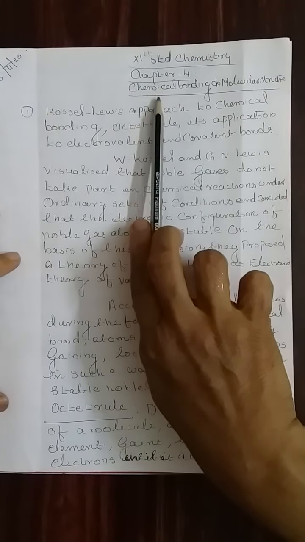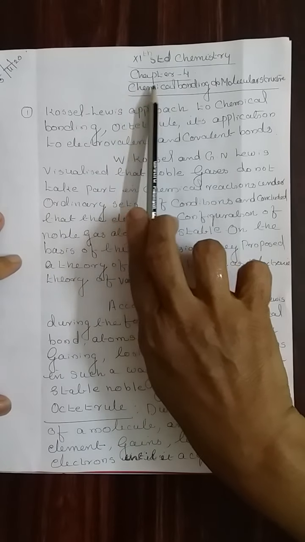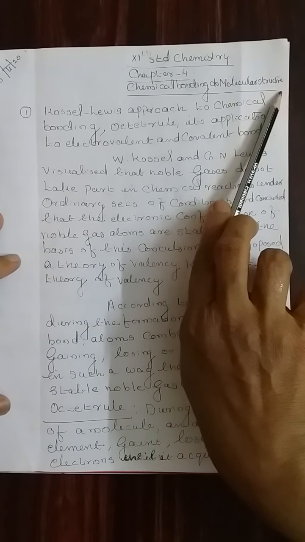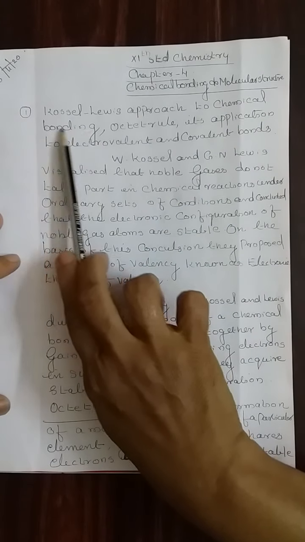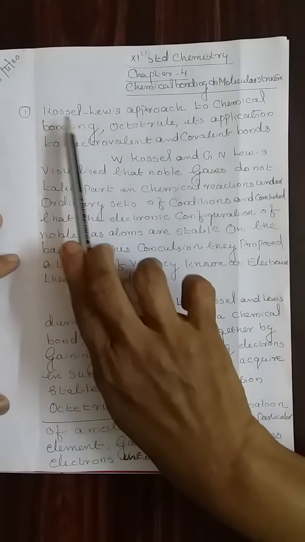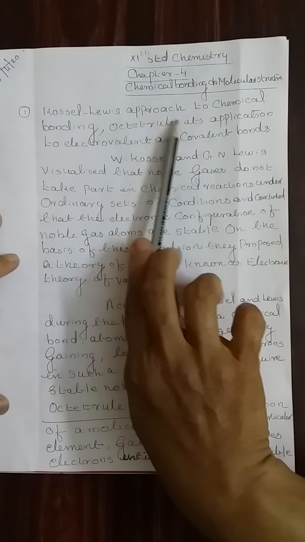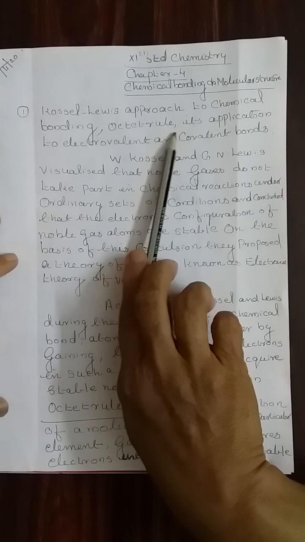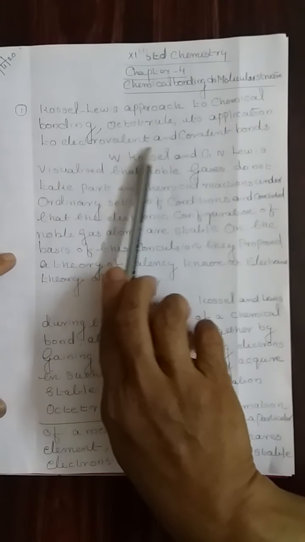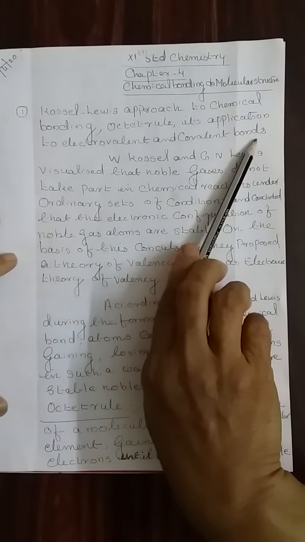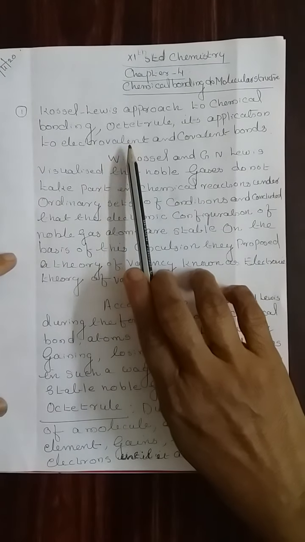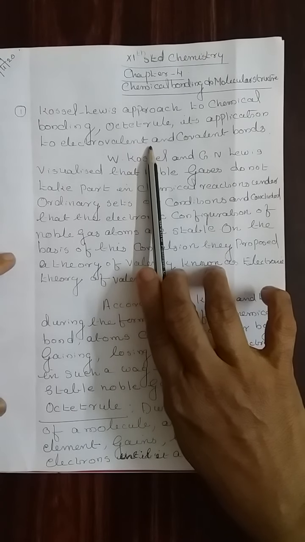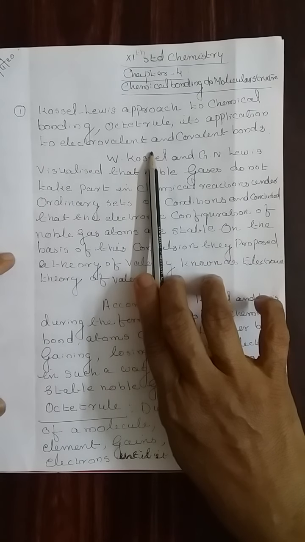Today we are going to start a new chapter, chapter number 4, Chemical Bonding and Molecular Structure. The points in the syllabus: Kossel-Lewis approach to chemical bonding, octet rule, its application to electrovalent and covalent bond. Today we are going to study only electrovalent compounds, which are very familiar to you from 7th standard onwards.